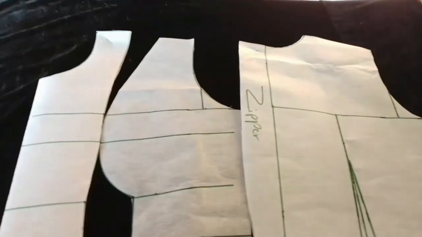So now this is our pattern. That's our front pattern, our back pattern. You can see it's very easy when you take your time.